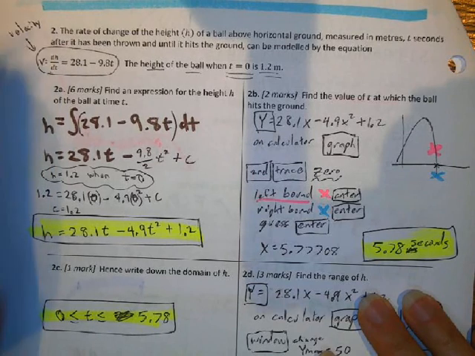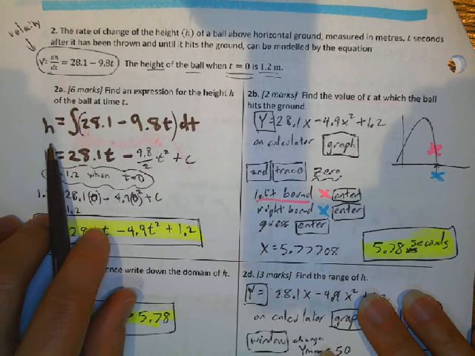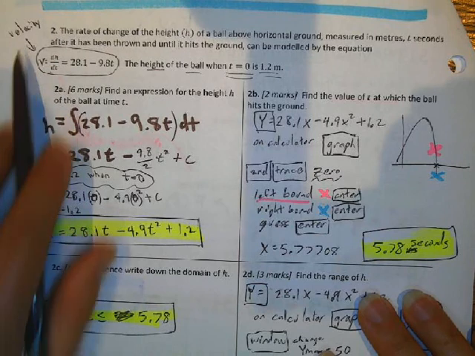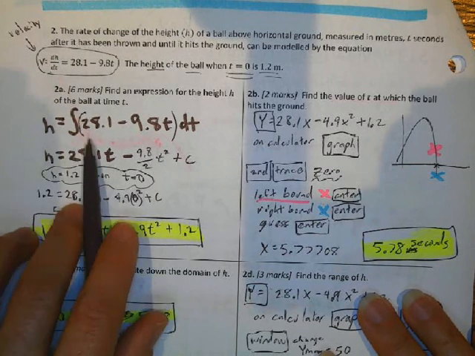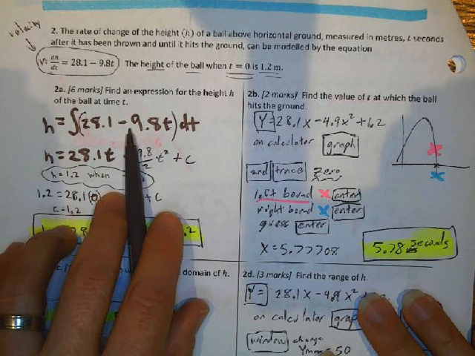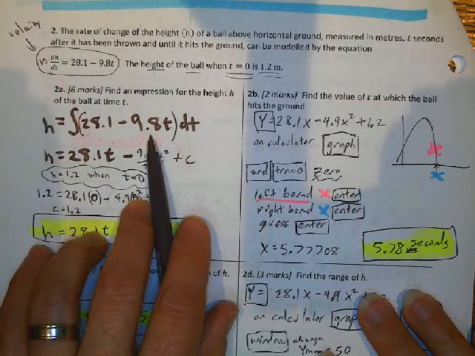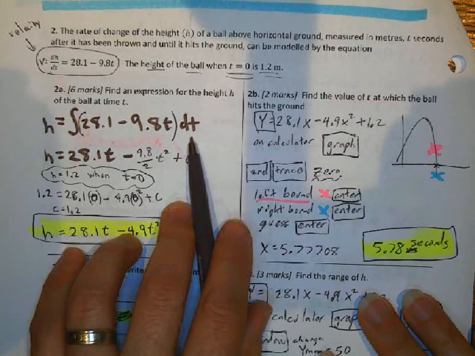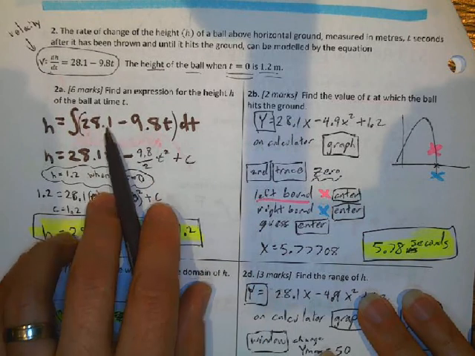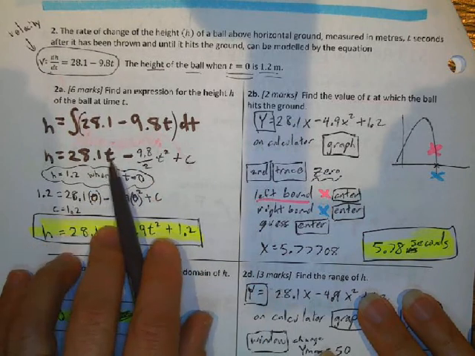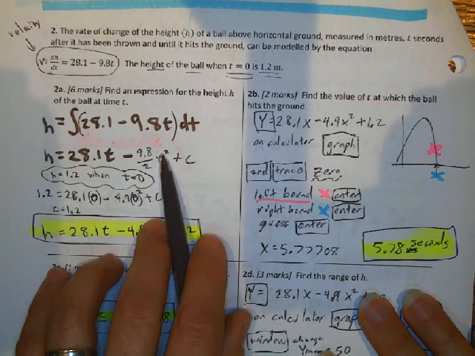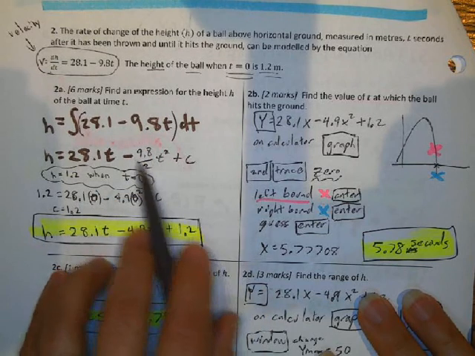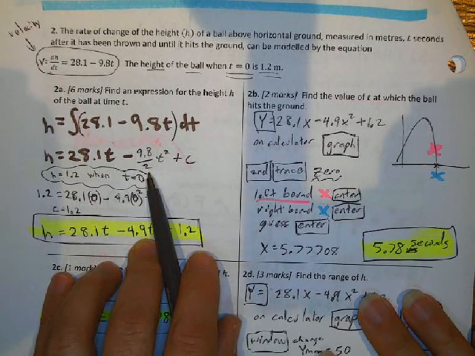Okay, so to figure out the function for the height, I have to take the antiderivative of my velocity function. So the antiderivative of 28.1 minus 9.8t is going to give me 28.1t minus 9.8. This is going to become t squared, and so we have to divide by 2. Okay, and then plus c.